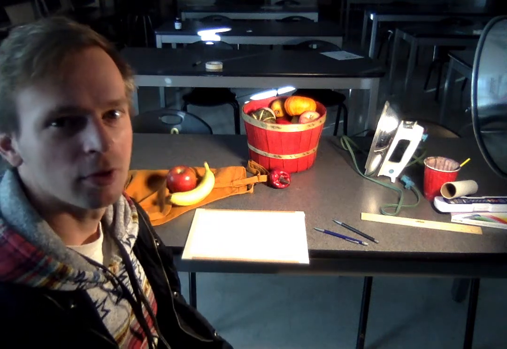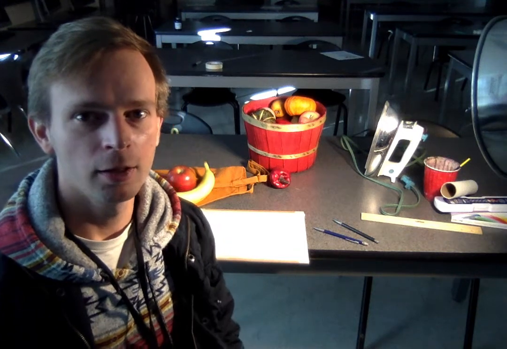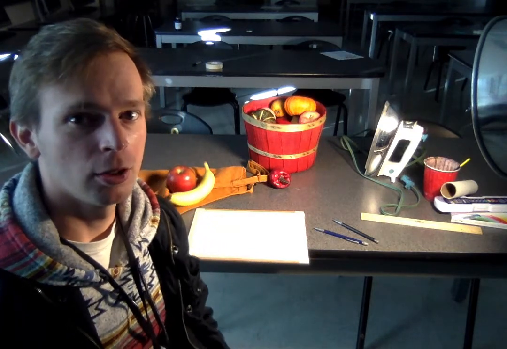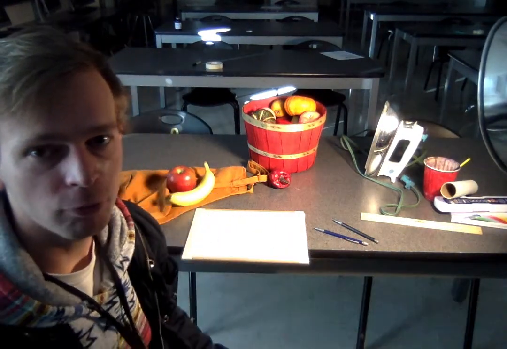Hello class. Today we're going to do a still life. So I have a workstation set up here. You're going to want to do this also. You can use natural light. If you have a lamp, I suggest utilizing your lamp for it.